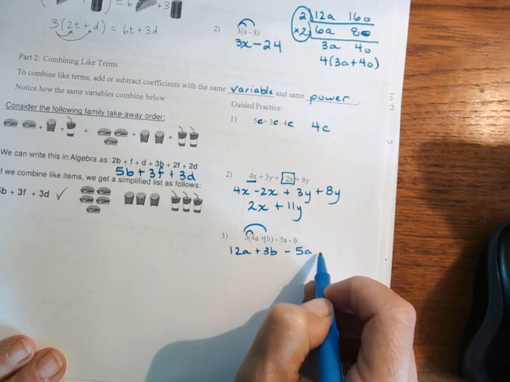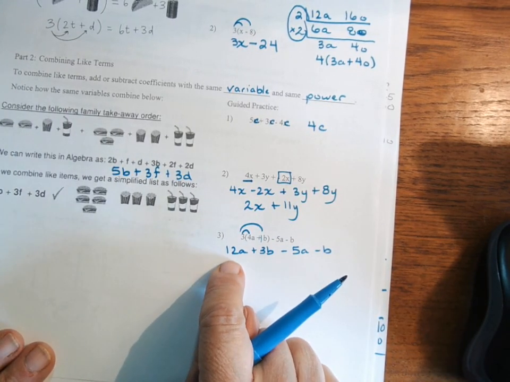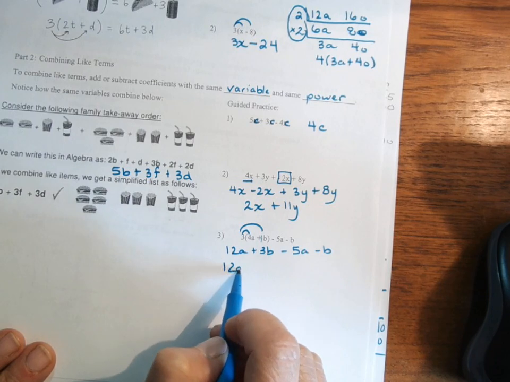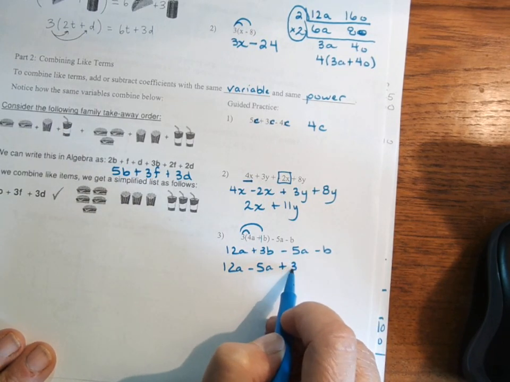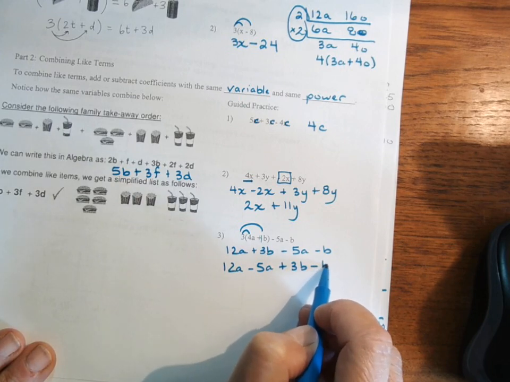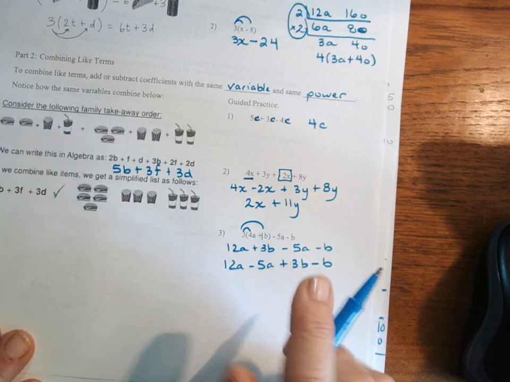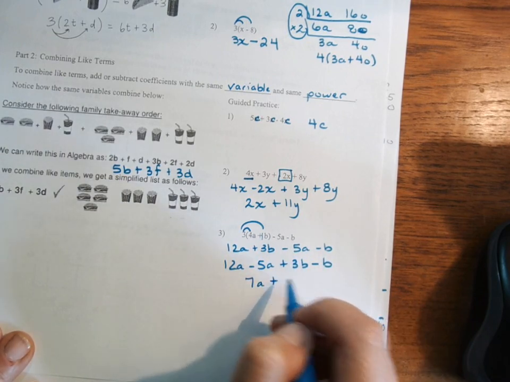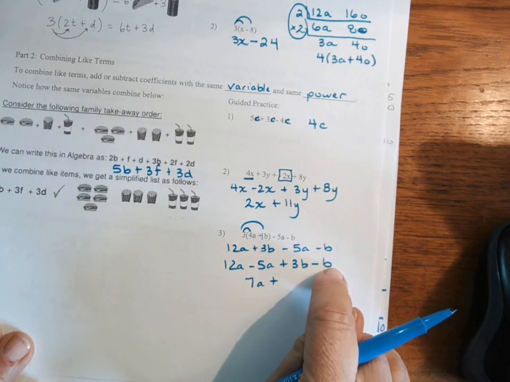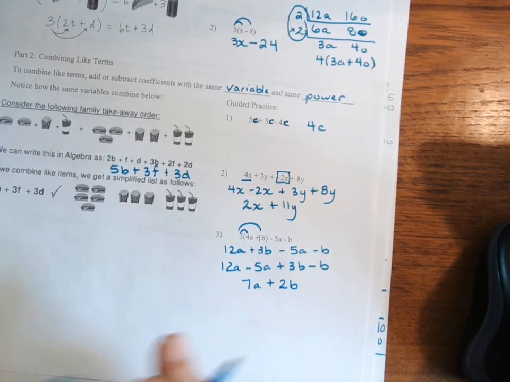Minus 5a minus b. So if I have 12 apples and then I get rid of 5 apples, and I have 3 bananas and I get rid of 1 banana, what am I left with? 12 take away 5 is 7 apples, plus 3 take away 1 is 2 bananas. So that would be how you would simplify that.